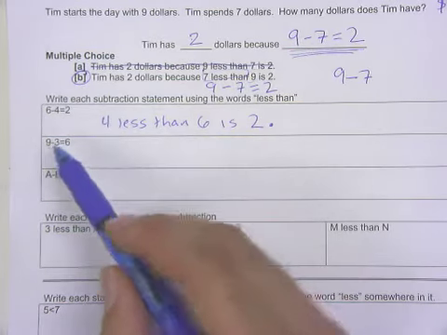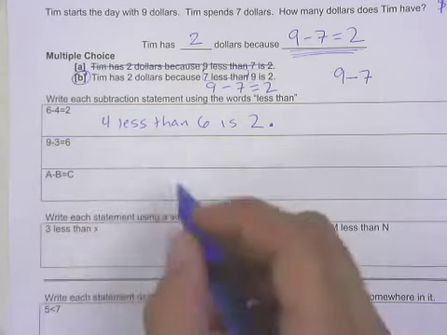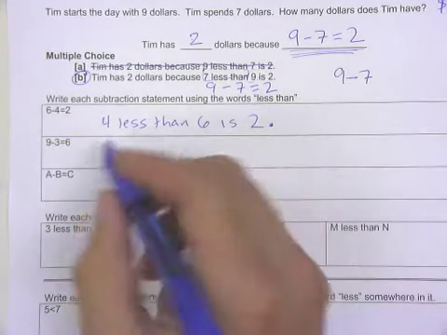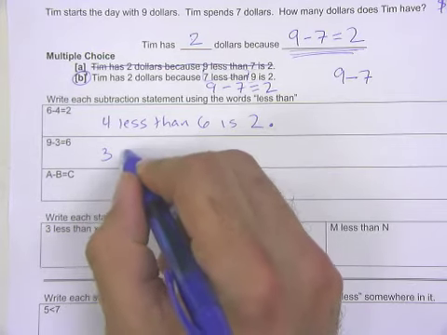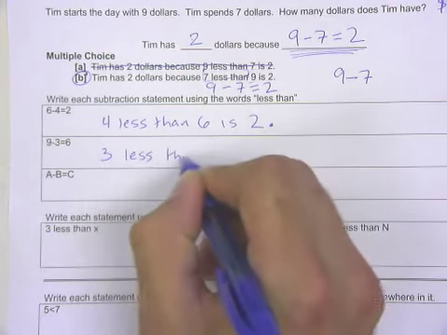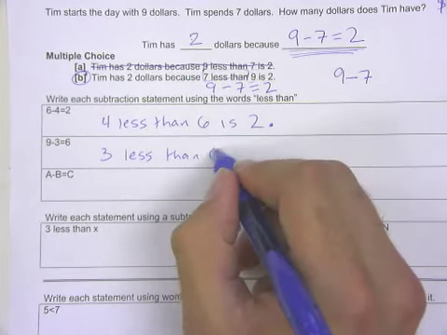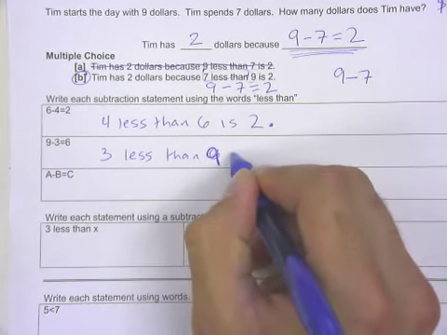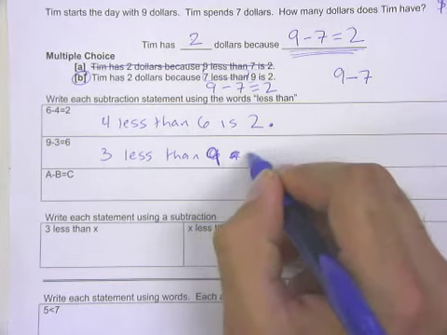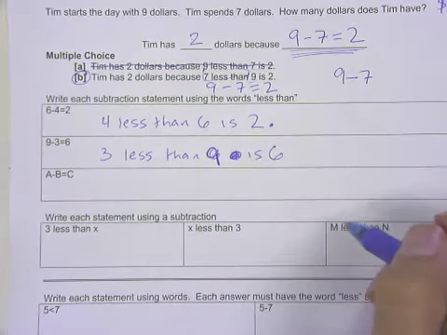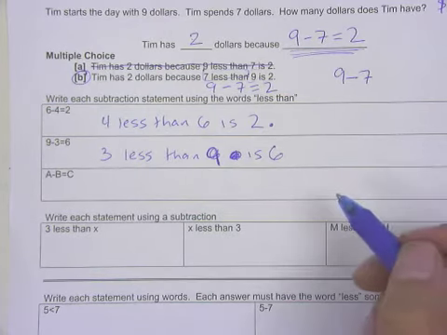All right, if you paused it, welcome back. Otherwise, glad to keep going with you. Here we have 9 minus 3 equals 6. How would we write this? Well, we would write it as 3 less than 9 is 6. Again, pause it if you need to or keep going.